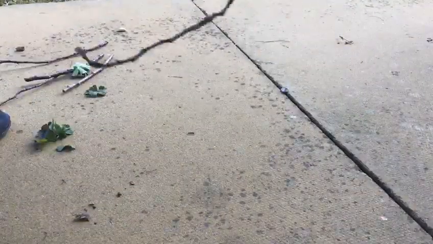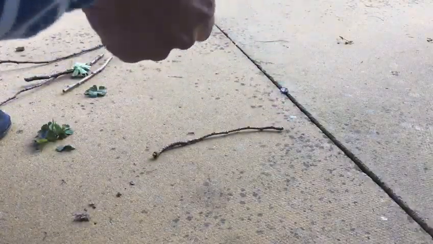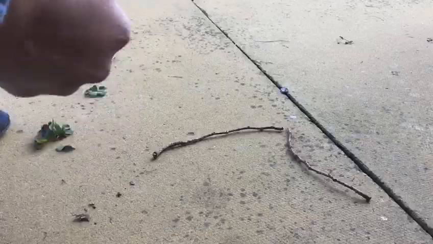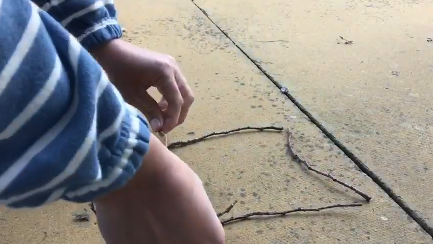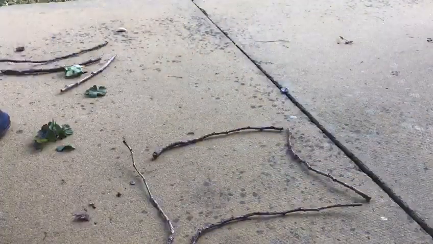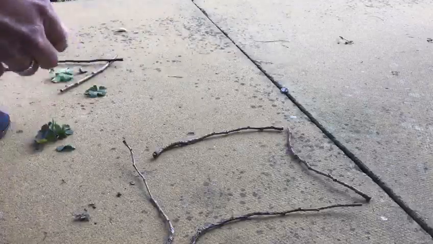you could have a go at making some shapes. So you can get some sticks again. See if you can guess what I'm going to make. Ta-da! What other shapes can we do?